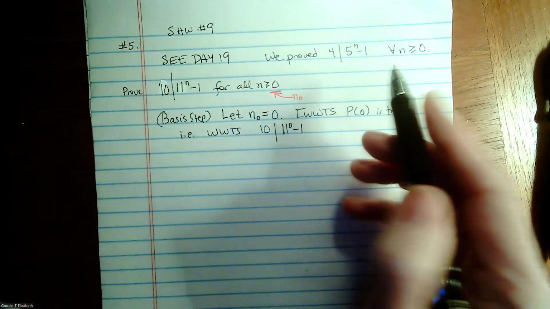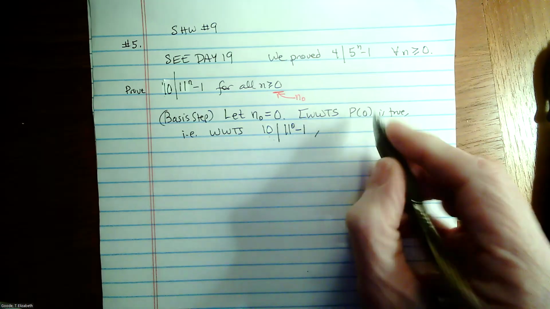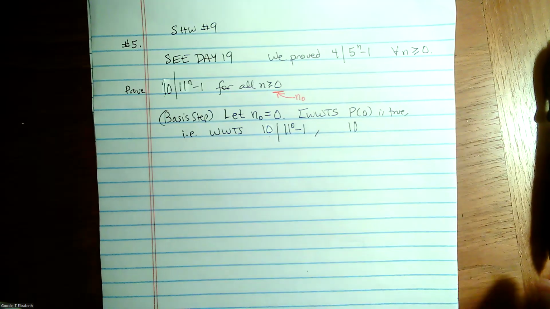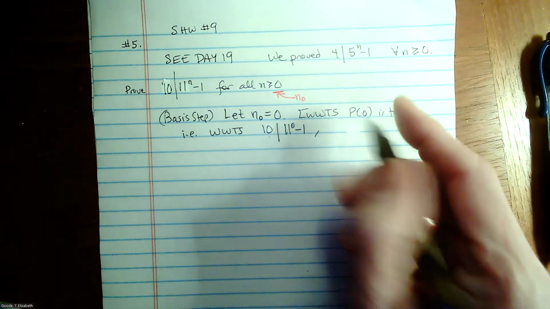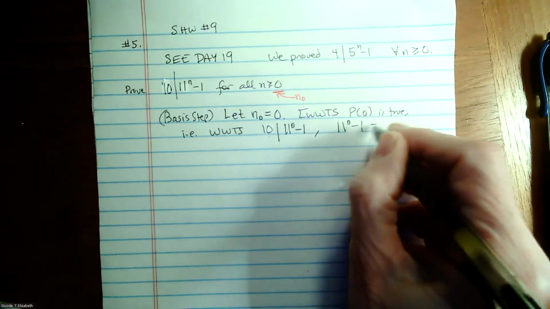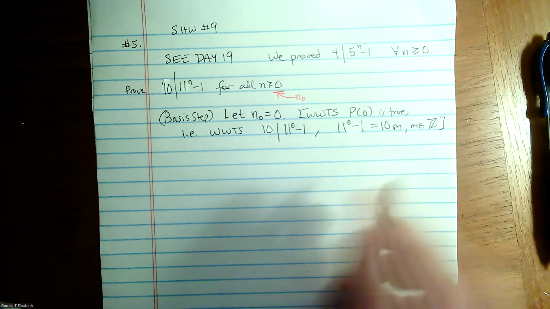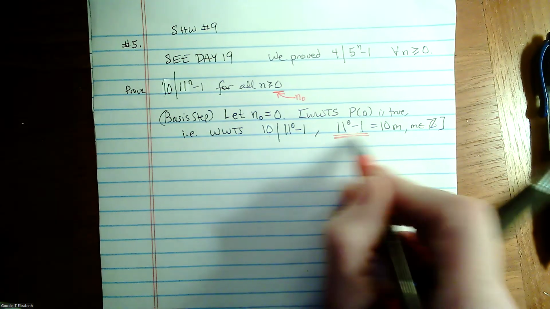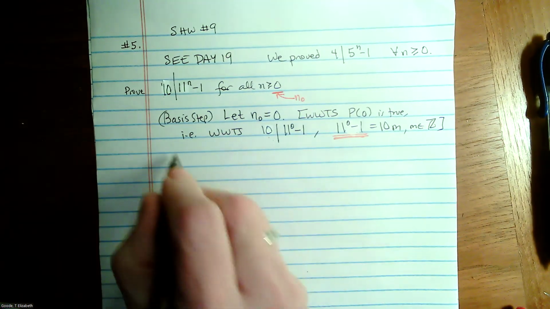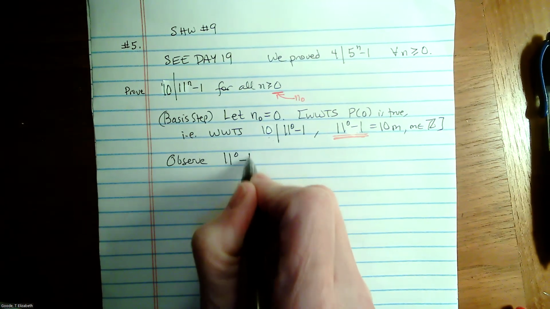But it's good to unpack that wish. What does it mean to say 10 divides 11 to the 0 minus 1? It means 11 to the 0 minus 1 is a multiple of 10, that is, 10 times m, where m is some integer. So that's our wish. Unpacking the wish helps us realize we need to look at 11 to the 0 minus 1.